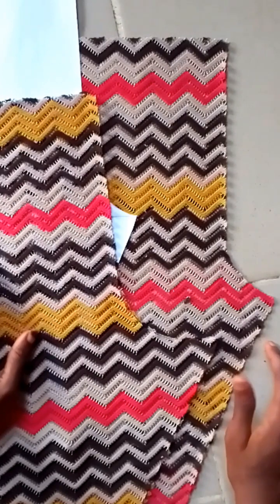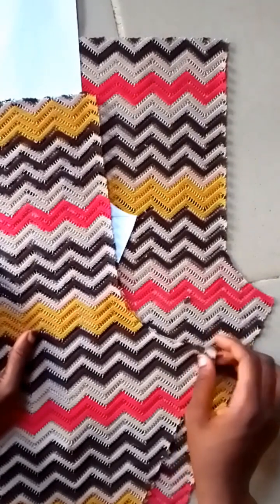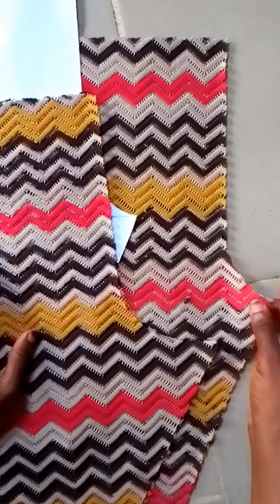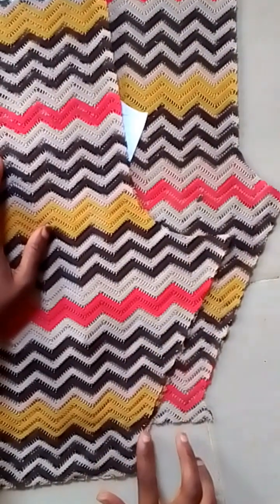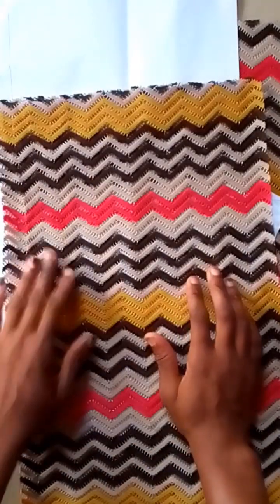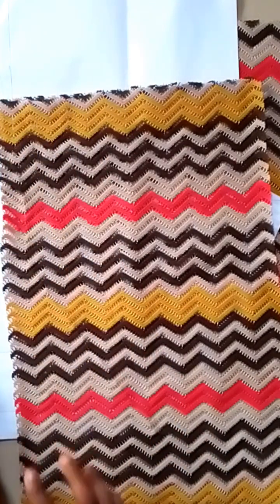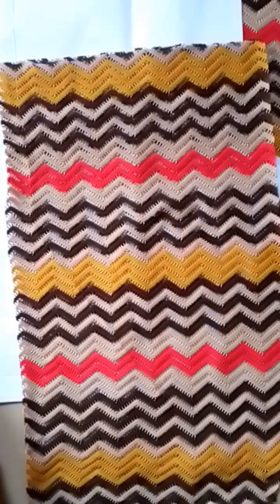So by the time I join the front and the back crotch together, I'm going to join it with ½ inch also. Then the remaining 1 inch, I'm going to use the 1 inch to hold down this side. So I'll do that and come back for us to see the view.